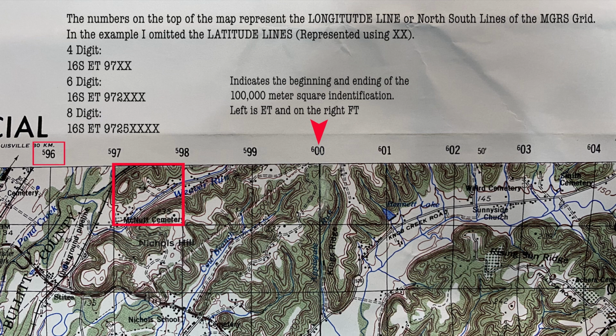For the 6-digit, I'm only doing the longitudinal lines because I wanted you to see the difference. You have 16 Sierra Echo Tango 972, and then 16 Sierra Echo Tango 9725 XXX for the 8-digit.